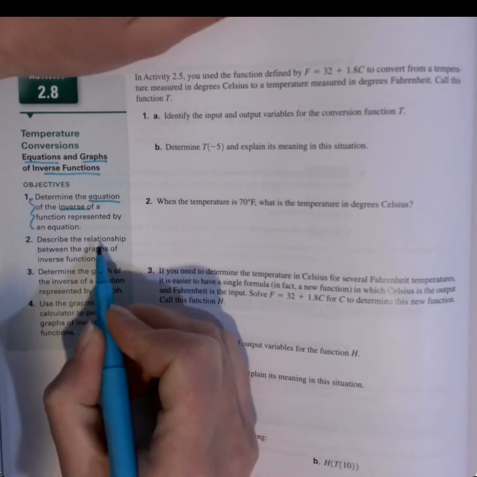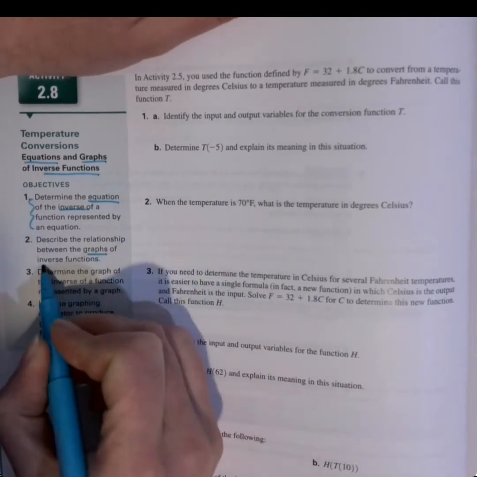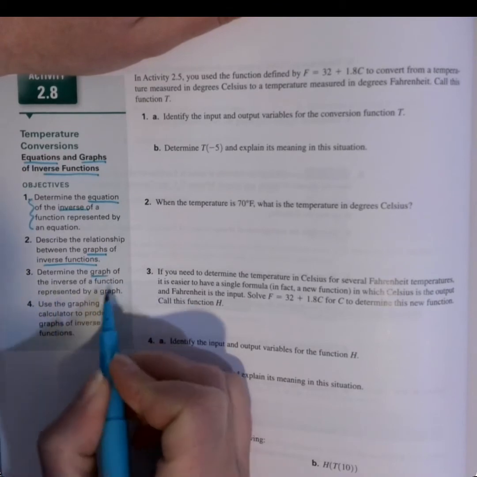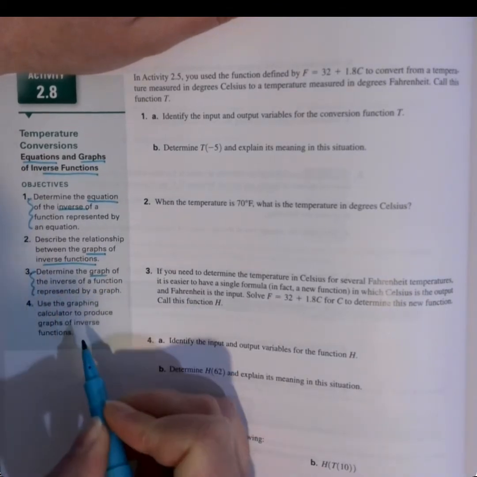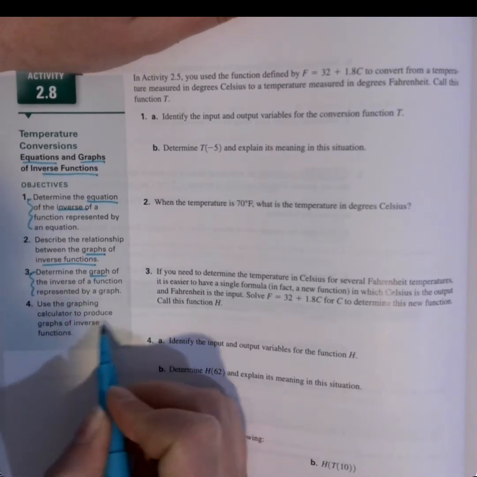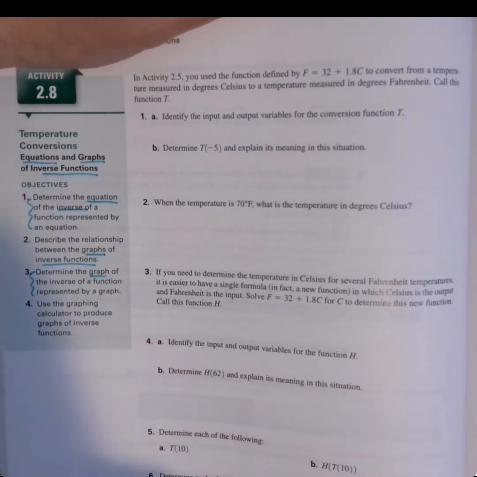Then we're going to look at the relationship between the graphs of inverse functions, and then we're going to determine the graph of the inverse function. So that'll be our graphical method. And then we're going to use calculator or decimals to produce graphs of inverse functions. All right.